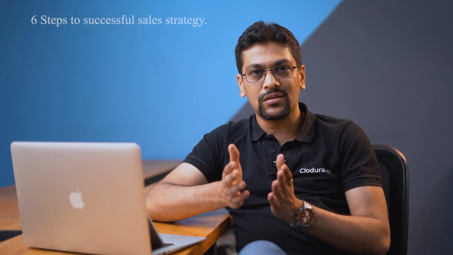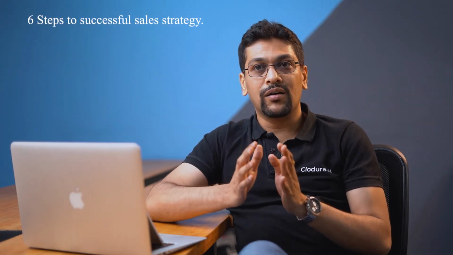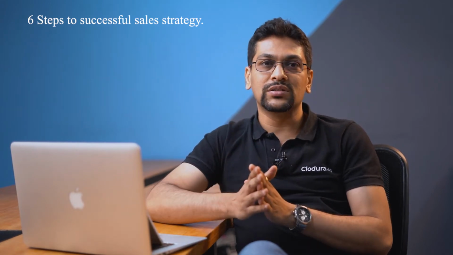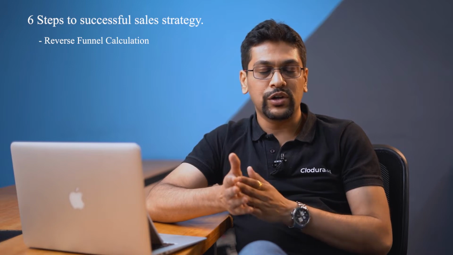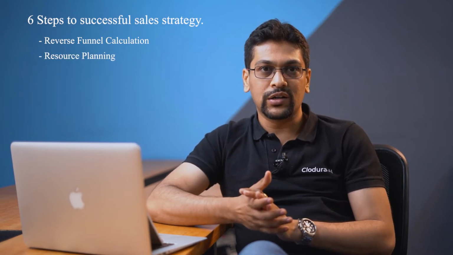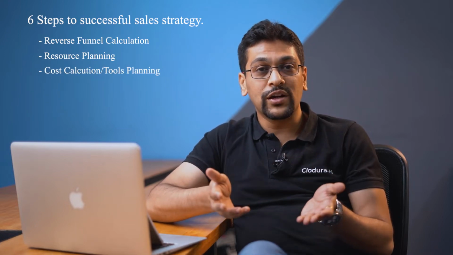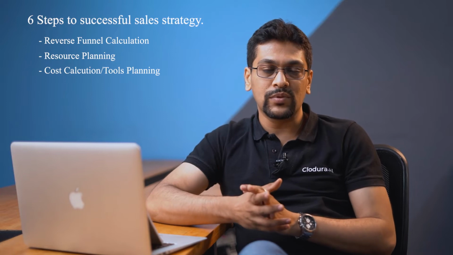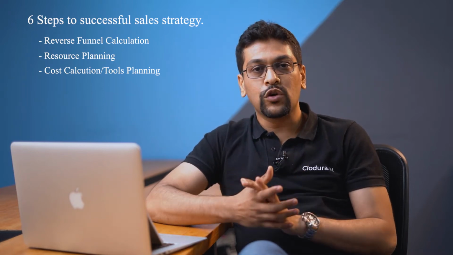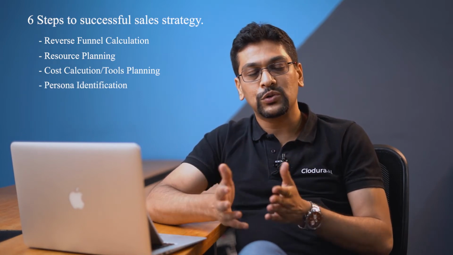There are typically six steps that you take to ensure that you have a very successful sales strategy in place. The first step, of course, is the reverse funnel calculation. Second is the resource planning that you need to achieve that funnel. Third is the cost of the tools that your sales team will need to execute that target. The fourth is, of course, persona identification, wherein you can identify company persona and contact persona.